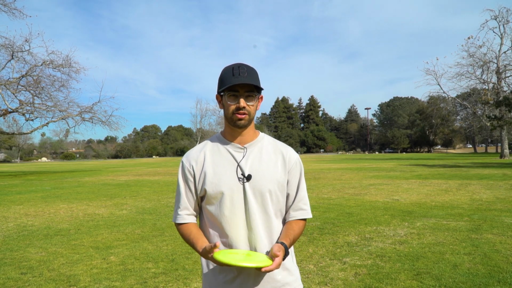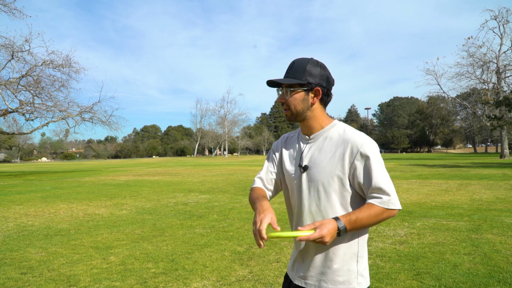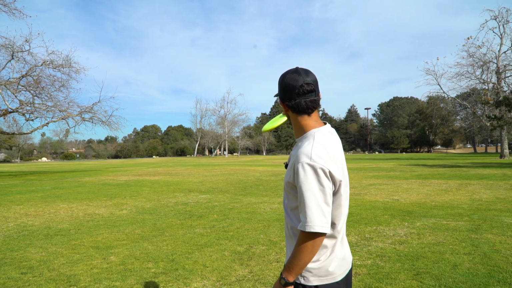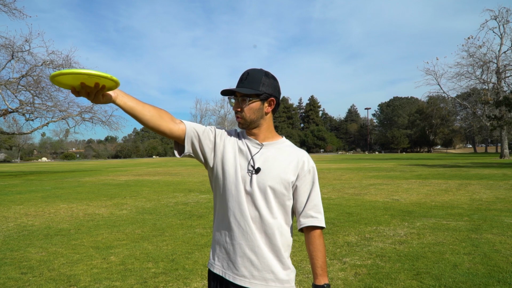That's going to be another shot for the series later. That's more of a spike hyzer or a pushing hyzer, as I call it. But the Hyzer Flip, in my opinion, you want to keep it mid height, get it pushing straight, and get a slow turn and a little bit of fade.